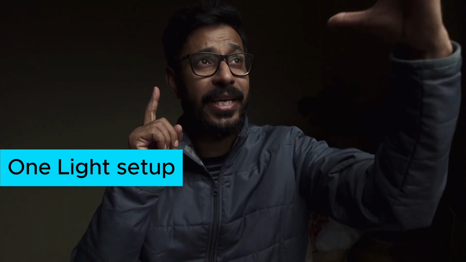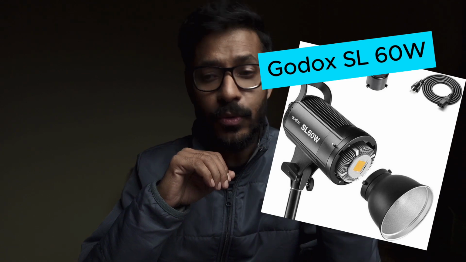So you can see that my lighting has changed. I have my original light that is lit up, and I'll just switch off that light. This is one kind of setup where I have only one light, my key light, which is lighting me up. This is the Godox SL60W. And here you can see the look has changed.